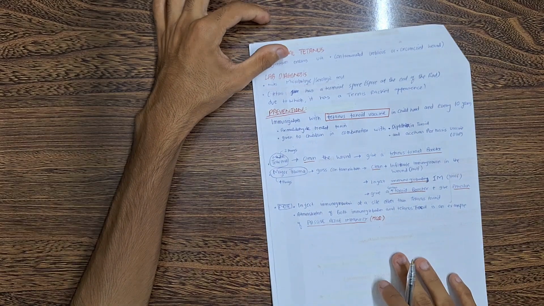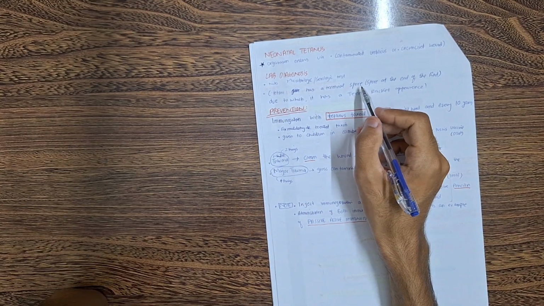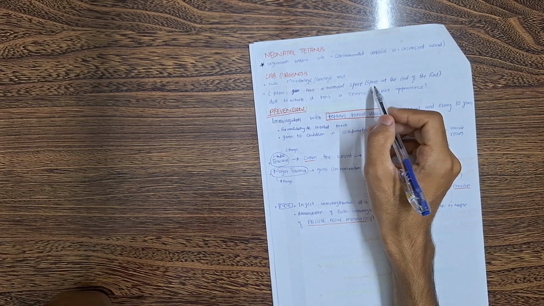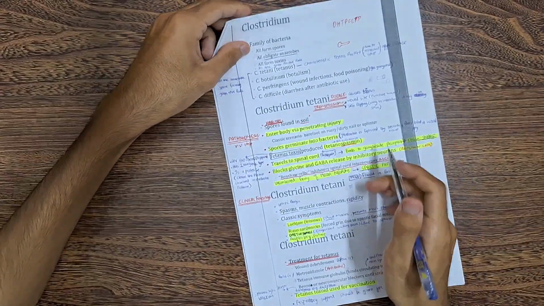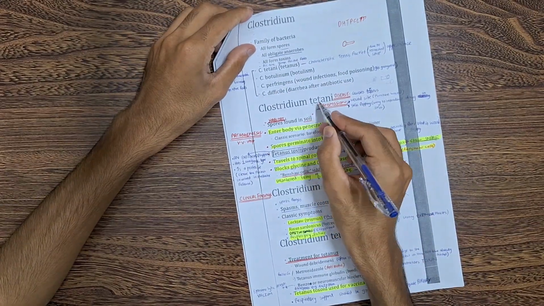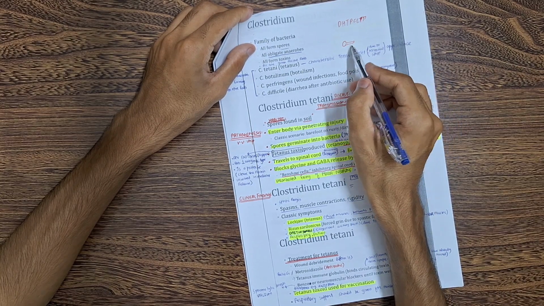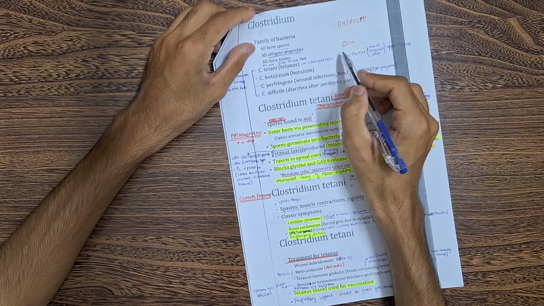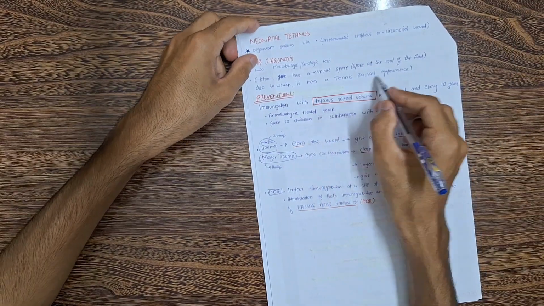If we talk about the lab diagnosis, there is no microbiologic or serologic test. One thing to remember is that Clostridium tetani has a terminal spore, which gives a tennis racket appearance. I forgot to mention it in the features: Clostridium tetani has a tennis racket appearance because it has a terminal spore. For example, this is Clostridium tetani. So this is a terminal spore which resembles a tennis racket. This is a tennis racket appearance, right? So on microscopy we see a tennis racket appearance.